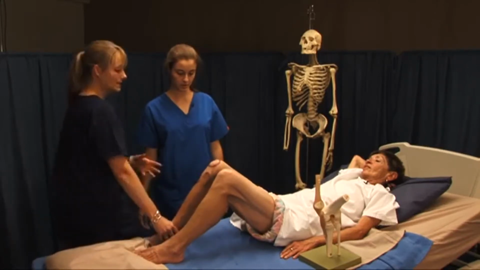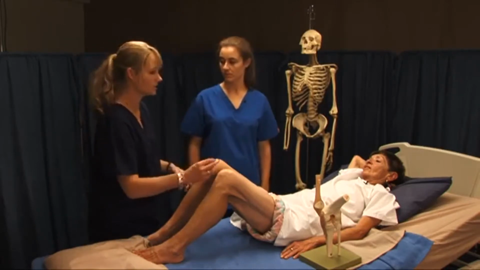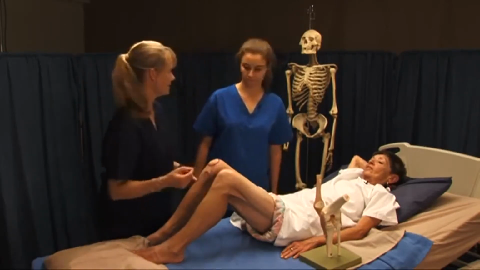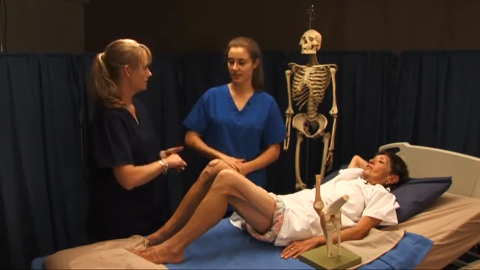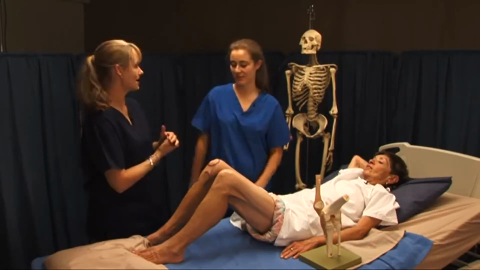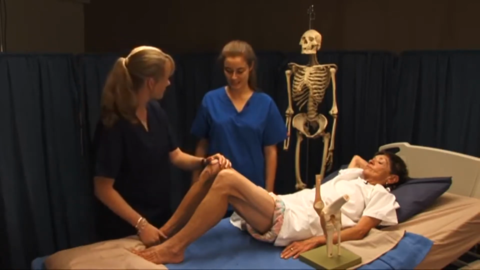The last structure we need to have a look at in the knee joint are the menisci, which are, remember, those tough fibrocartilaginous structures? Between the bones. Exactly, between the bones. And then, how did we injure them? With compression and rotation. That's good. So that's exactly how we test them. Okay. So this is a modified McMurray's test.